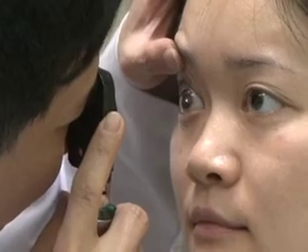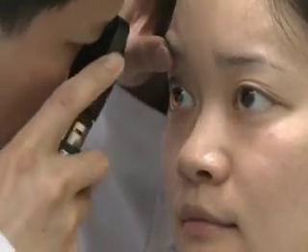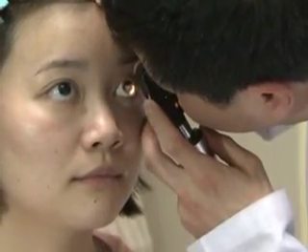Direct ophthalmoscopy is an important screening tool that can be mastered with practice. It may be performed in minutes during the general medical examination and poses virtually no risks to the patient.